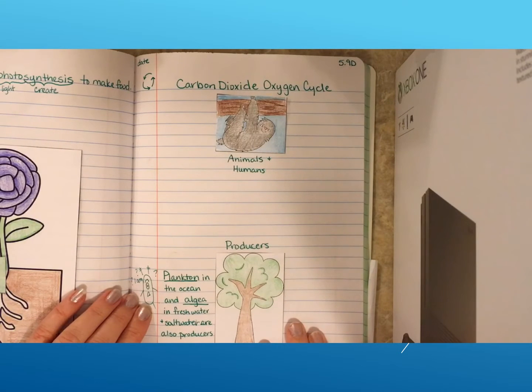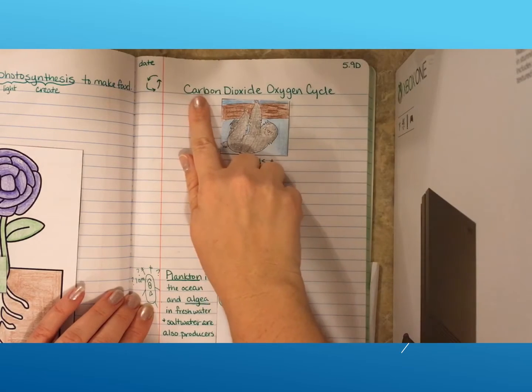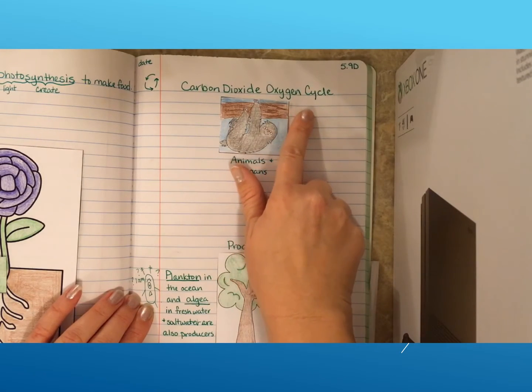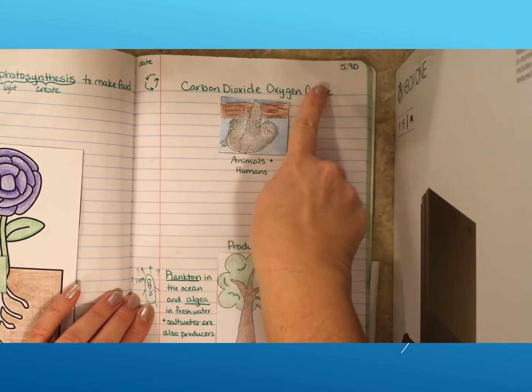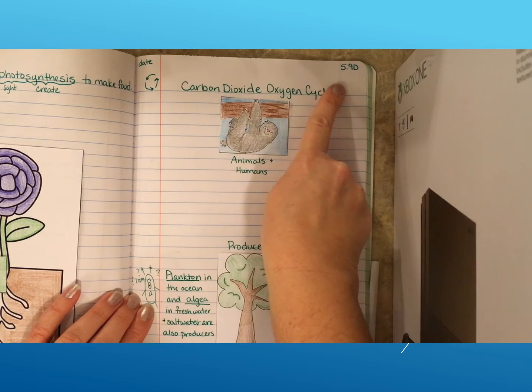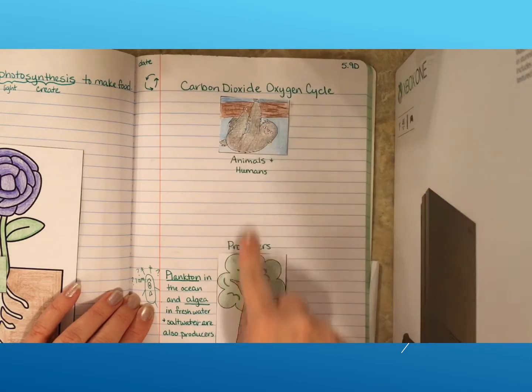Alright guys, so turn to the page in your instructions. Your title is the carbon dioxide oxygen cycle. Put your date in the corner. I'm going to draw my little cycle symbol. And then your TEKS is 5.9D. You've got these on your little handout.